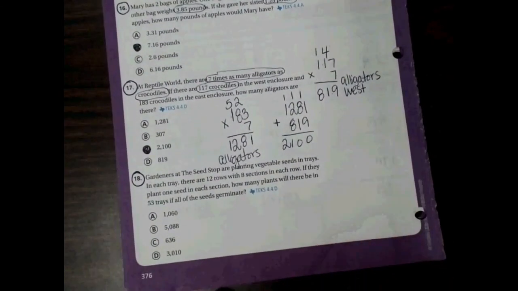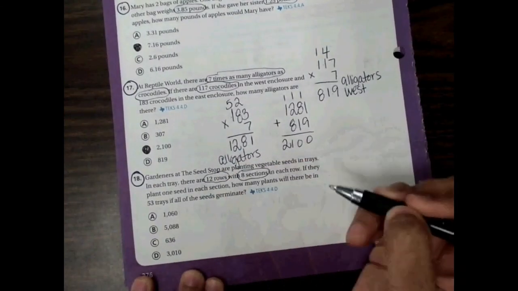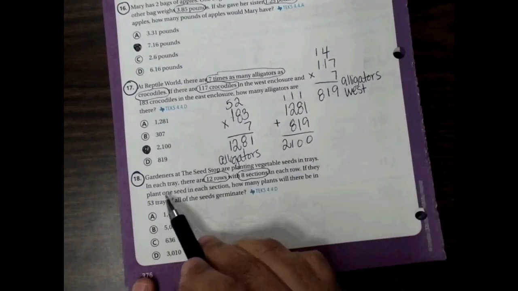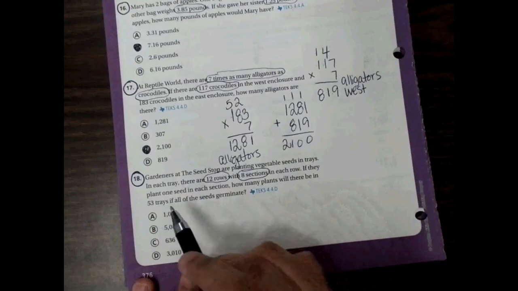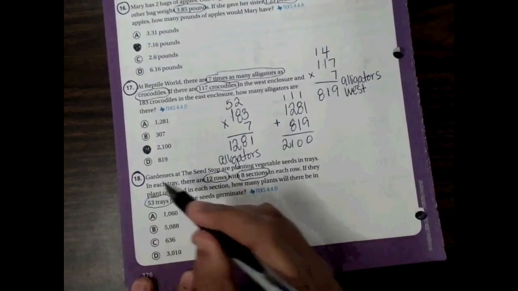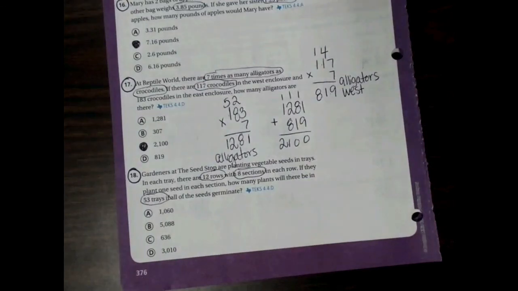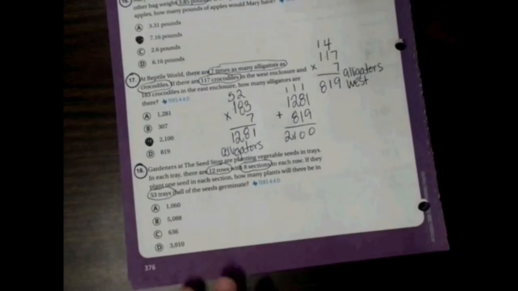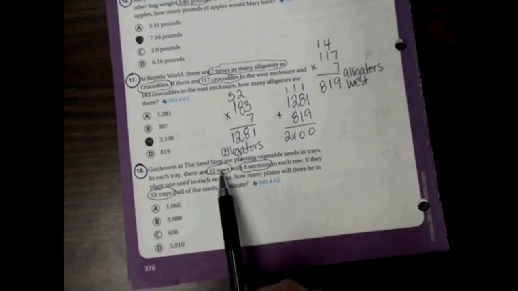All right, gardeners at the seed stop are planting vegetable seeds in trays. In each tray there are 12 rows and 8 sections in each row. If they plant 1 seed in each section, how many plants will there be in 53 trays if all of the seeds germinate? Okay, so this is a two-step problem. It's multiply and then multiply again.